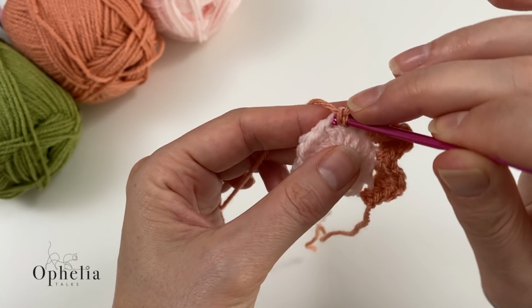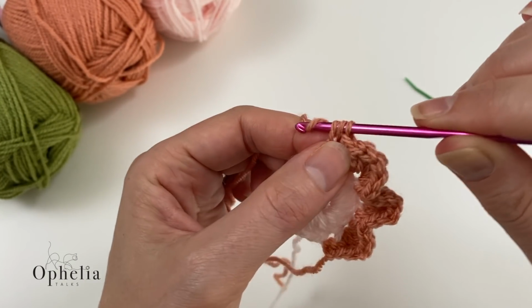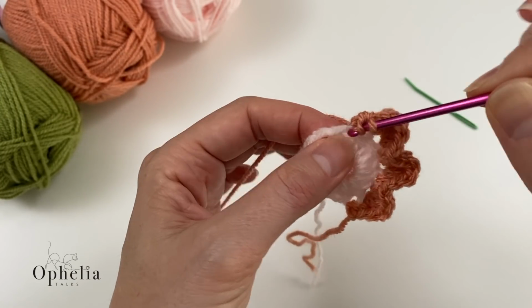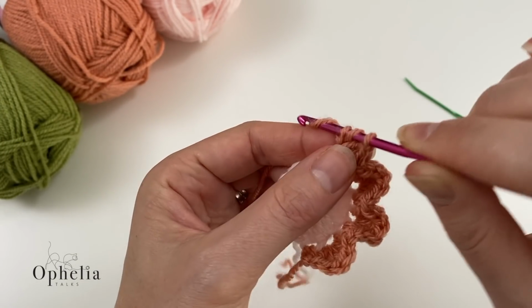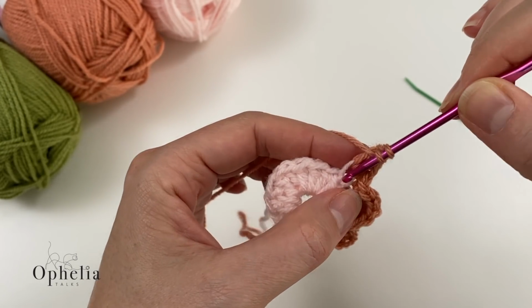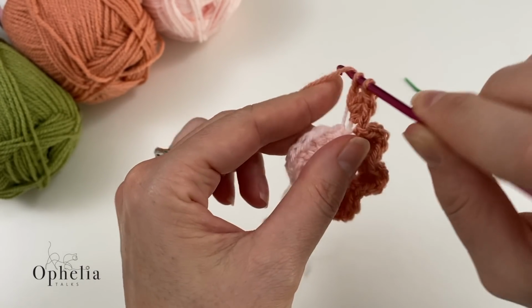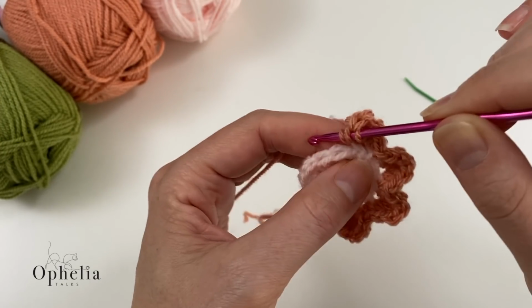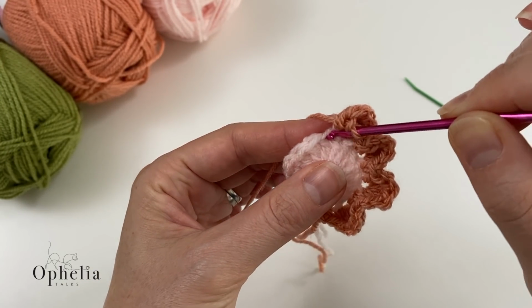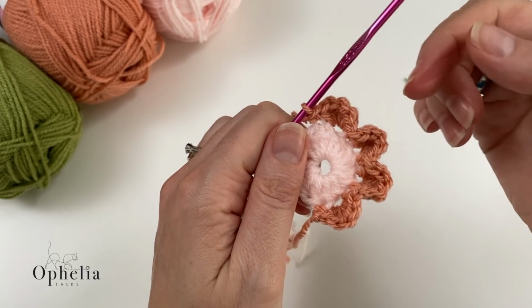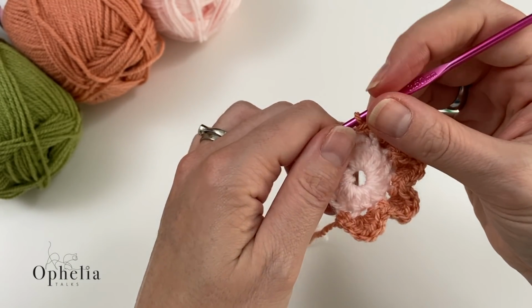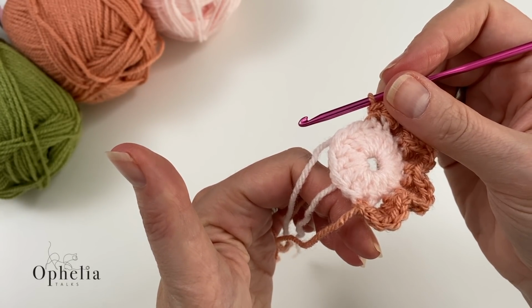Once again, front loop. Now make sure you don't skip one, because of course we have 16 stitches. We are using 2 stitches per petal, so you're going to have to end up with 8 petals. So I've done 1, 2, 3, 4 already. I've got another 4 to do.